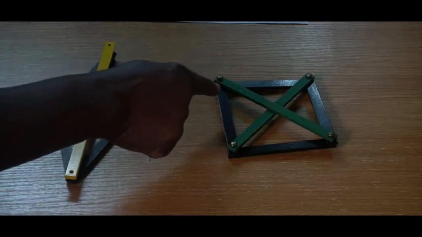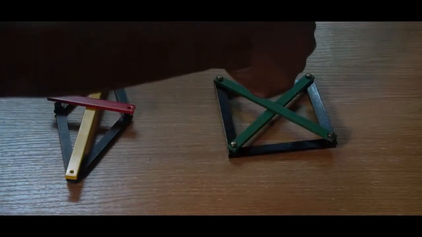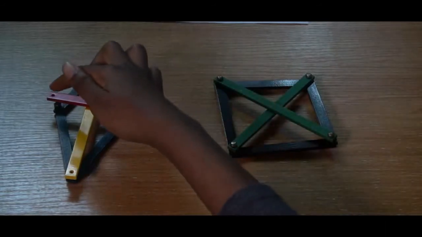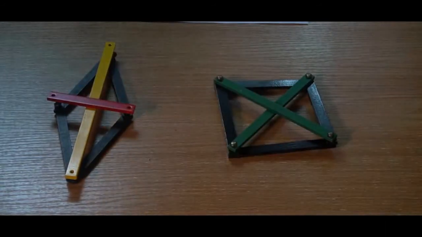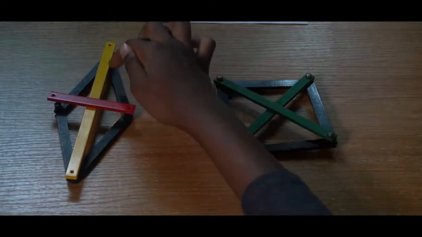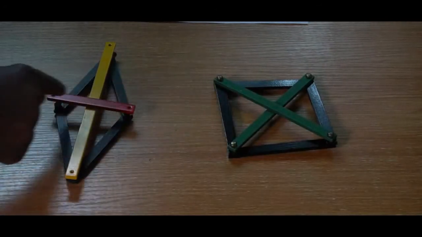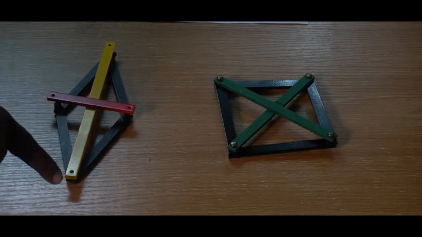Whereas in the square, all the diagonals are the same. Yes. So show me the minor diagonal in the rhombus. Minor diagonal. Show me the major diagonal. The major diagonal. Okay. What do we call this? The minor diagonal. And the major diagonal.